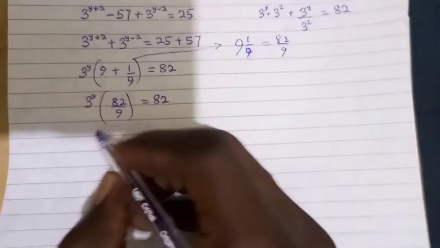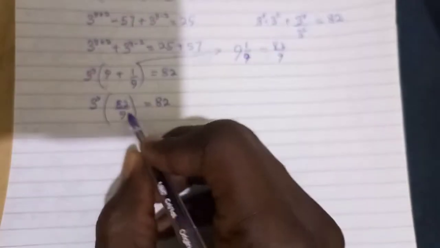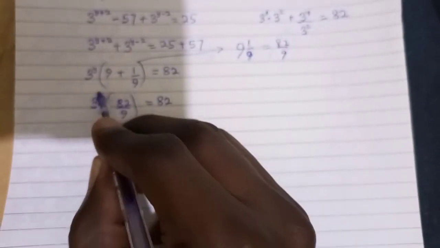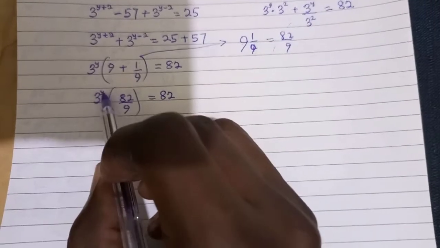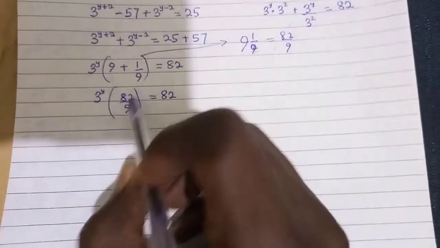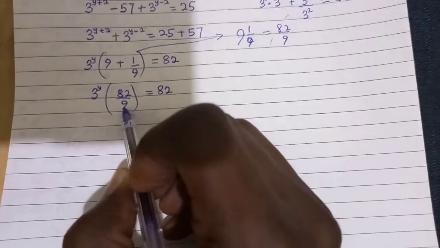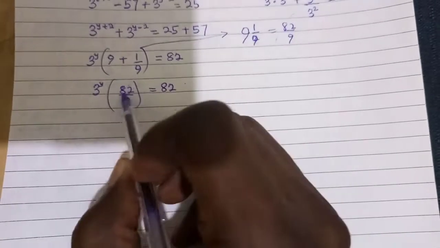Good. So here we are looking for the variable. What we do is we take the inverse of this to both sides, and this is 82 on 9.